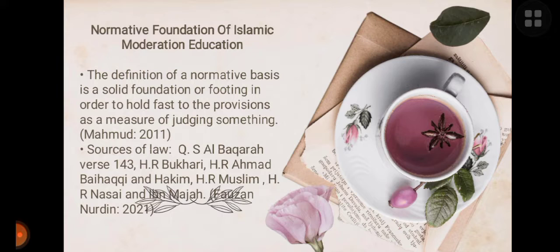Furthermore, the second material is about the normative foundation of Islamic moderation education. There are three points that will be discussed here. The first point is the meaning of the normative basis. The definition of a normative basis is a solid foundation or footing in order to hold fast to the provisions as a measure of checking something.